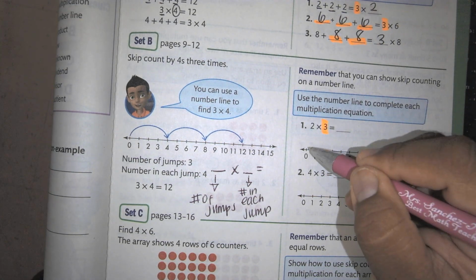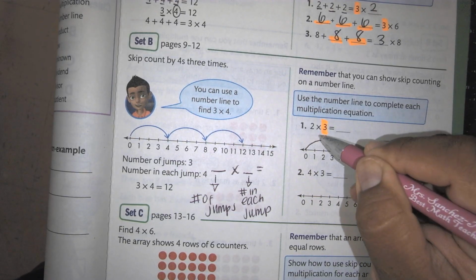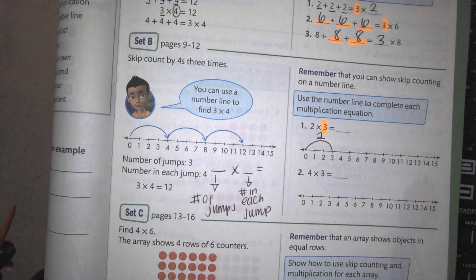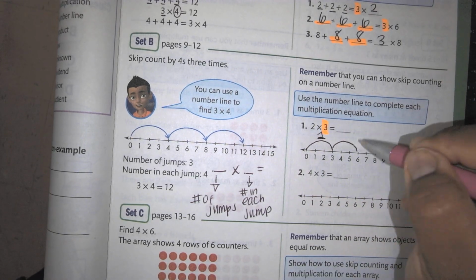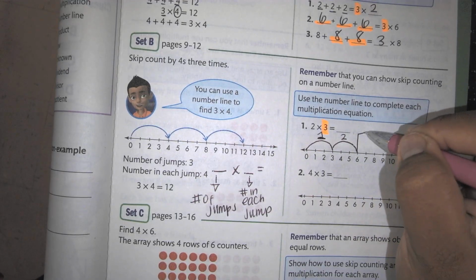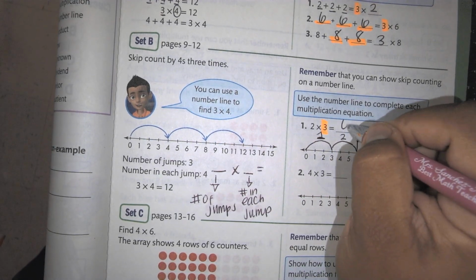So let's go. We're going to jump from 0 to what? 3. And that's going to be jump number 1. And then we're going to jump from 3 to what? And that's jump number 2. And my flag goes right there. That's my finish line. So what's 2 times 3? 6.